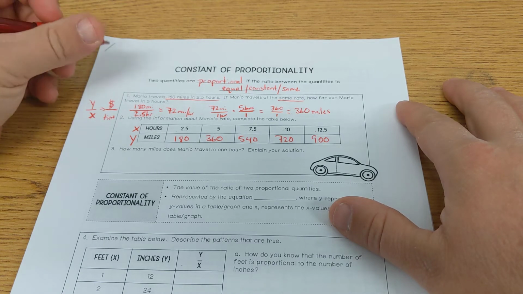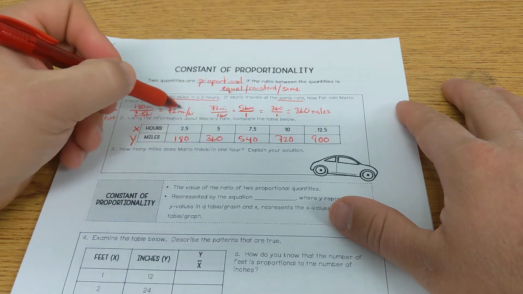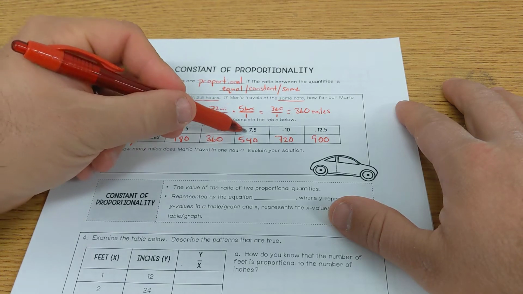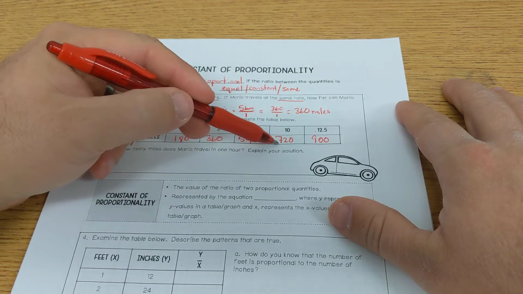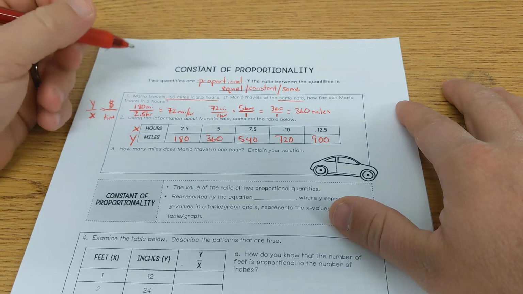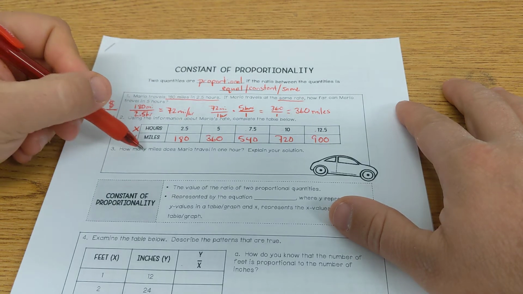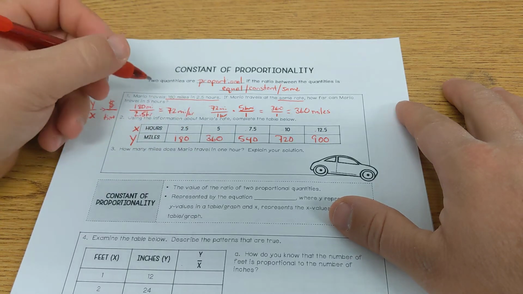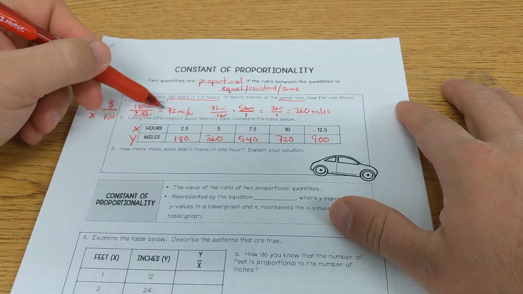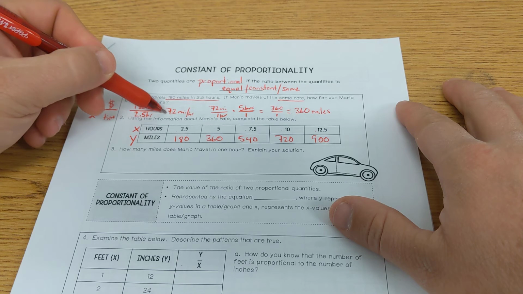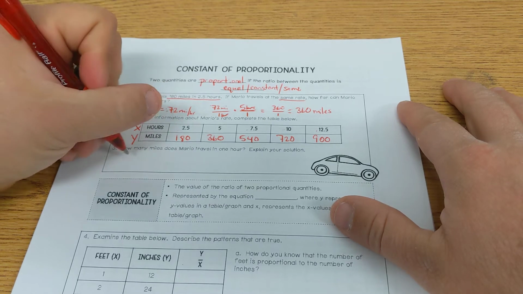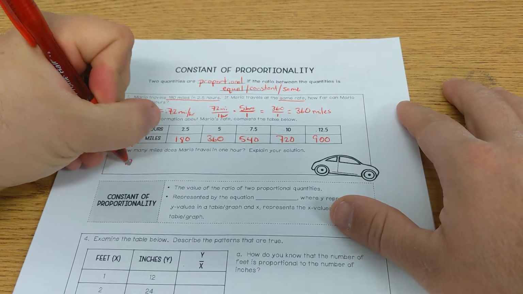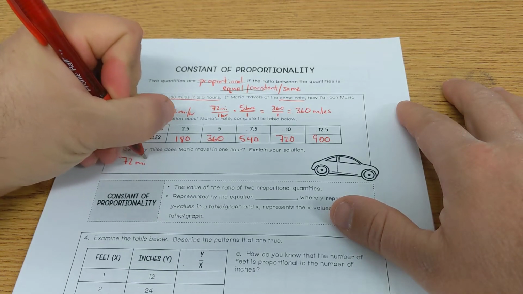Anytime we find the unit rate, we can just multiply by the hours, and that'll give us the miles that he went. Number 3, how many miles does Mario travel in 1 hour? Well, from number 1, we had to find the unit rate. He goes 72 miles in 1 hour.